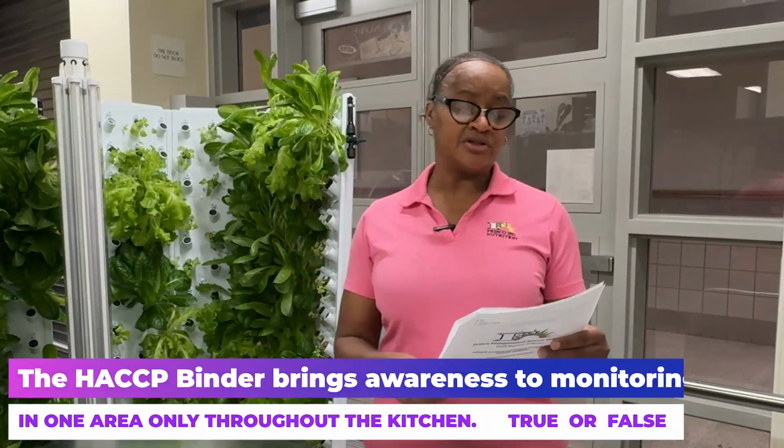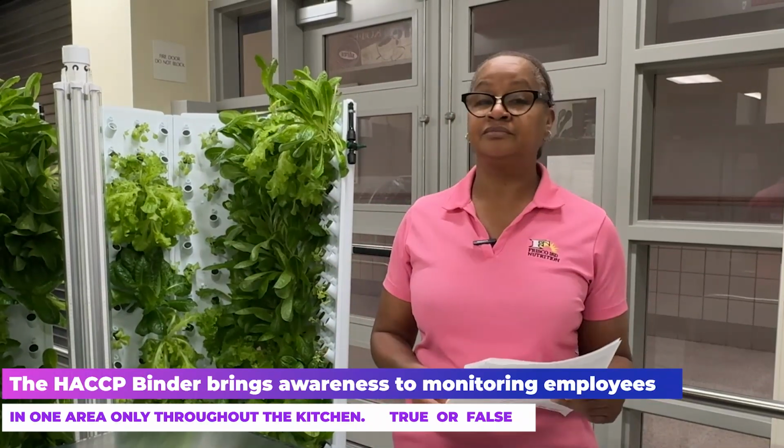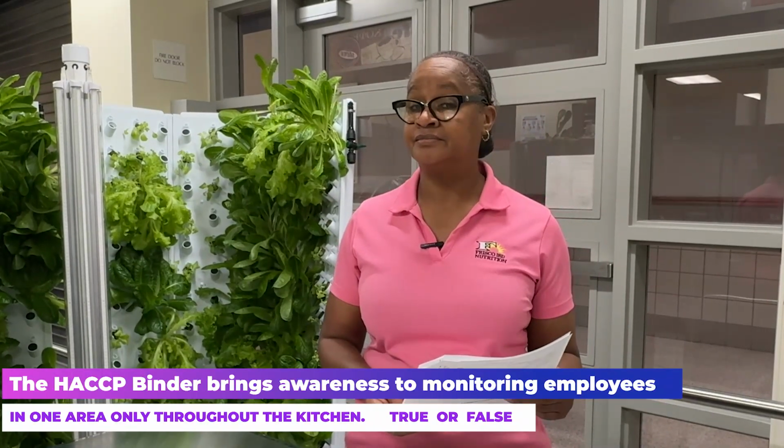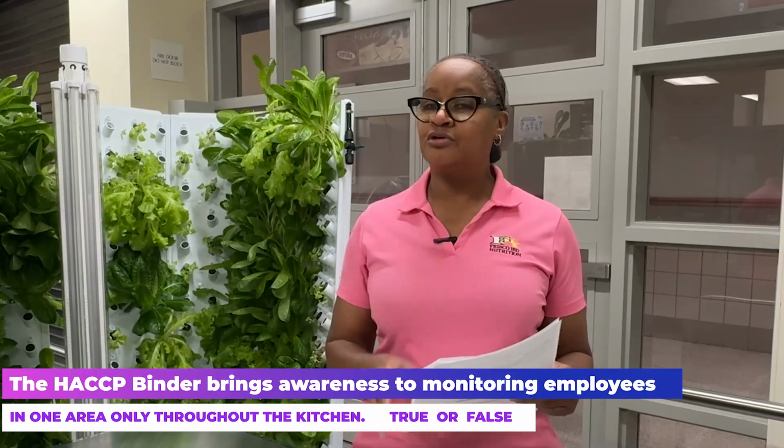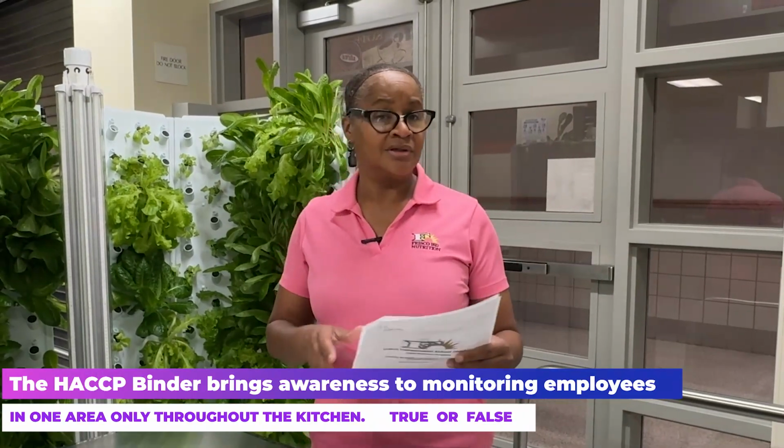Next question. The HACCP binder brings awareness to monitoring employees in one area only throughout your kitchen. Is that true or false? I hope you chose false. Okay? All areas of your kitchen can cause problems, so you need to be monitoring the whole kitchen, right? And know how to fix and correct things. So that answer should be false.